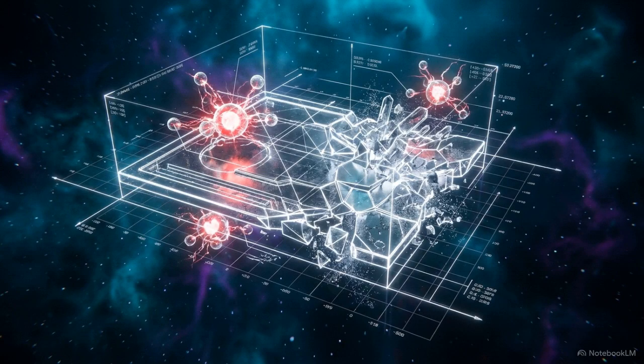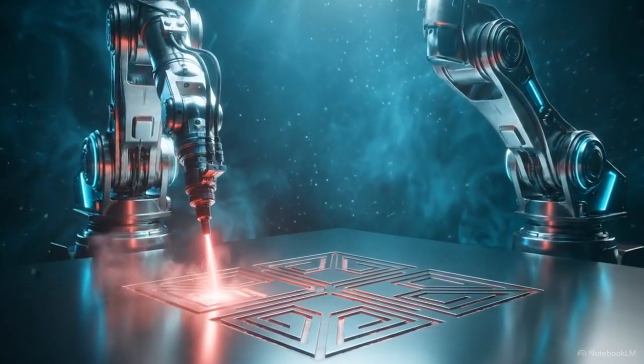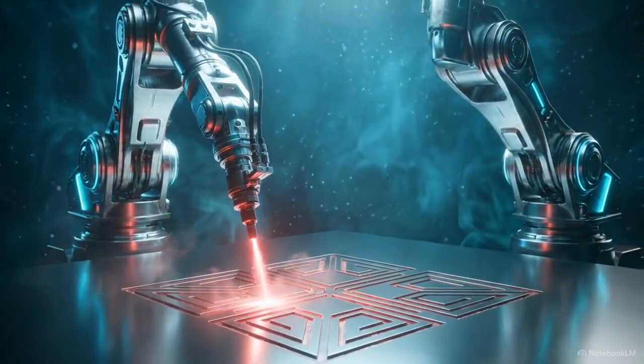When we apply these principles, we turn reactive chemistry into a precise tool for shaping the physical world.